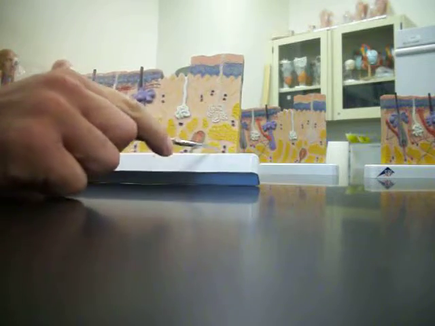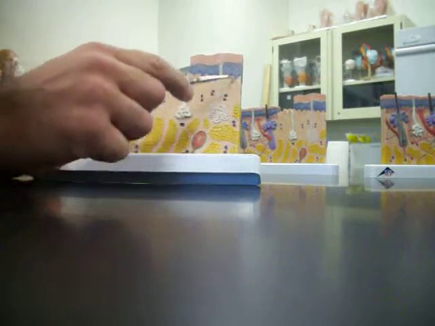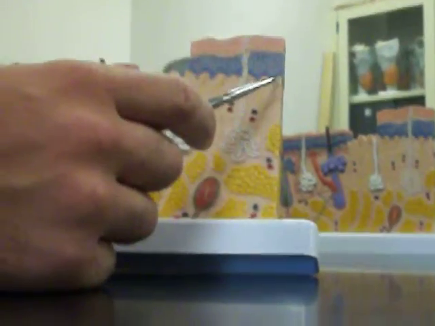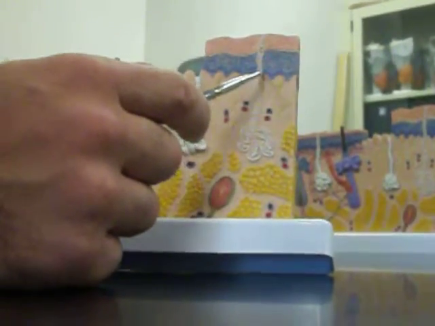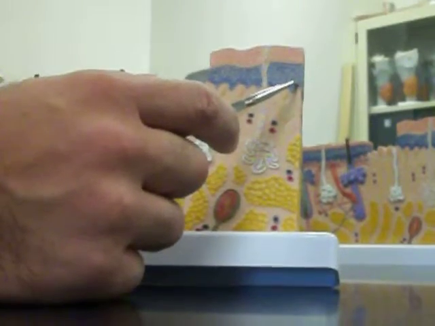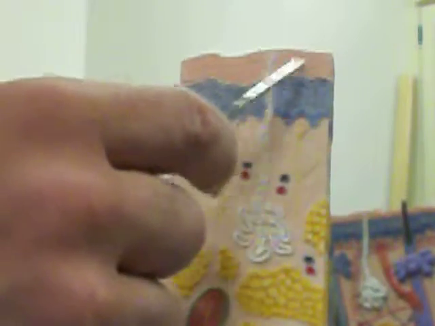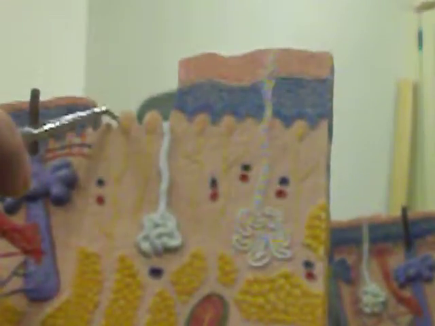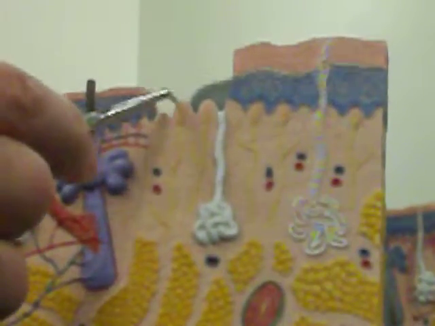Same thing though. You can see this is hypodermis, this is dermis, and then this is epidermis. If we start again with the epidermis, this is our basal lamina. This is our stratum germinativum, our stratum spinosum, our stratum granulosum, our stratum lucidum, our stratum corneum. Okay. These are dermal papilla here.